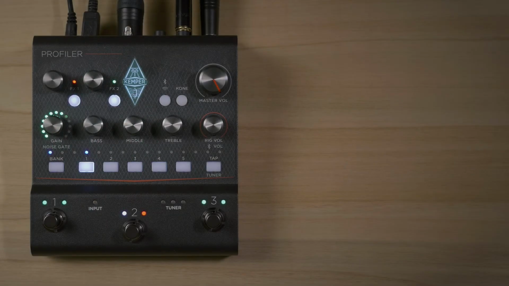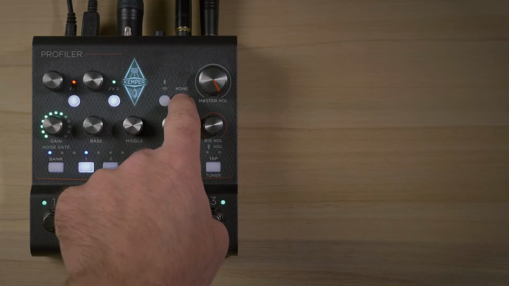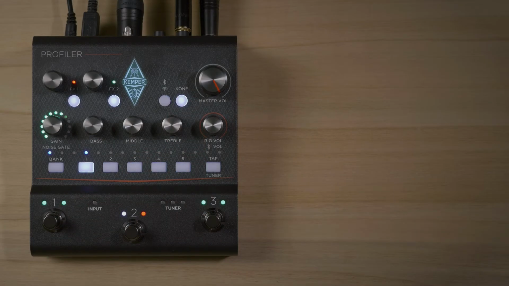If you have connected a Kemper cabinet or a speaker cabinet with a Kemper cone to the monitor out, you can activate the Kemper cone function with the cone button. This function is not activated by default. The button must be held down for a moment, and after activating the Kemper cone mode, you can switch between full range mode, the button lights up white, and speaker imprint mode, the button lights up red, by briefly pressing the cone button.